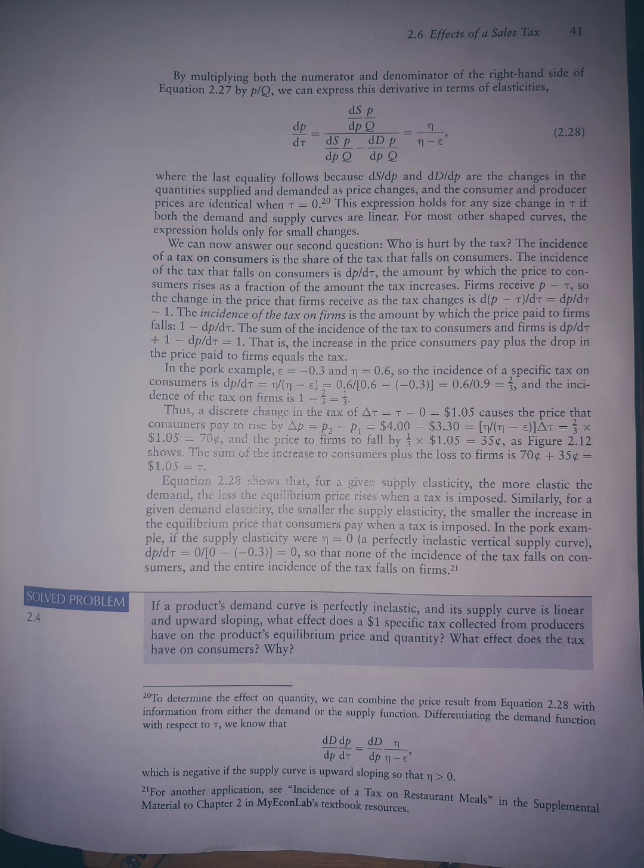The sum of the incidence of the tax to consumers and firms is the derivative of price with respect to tau, plus 1, minus the derivative of price with respect to tau, which equals 1. That is, the increase in the price consumers pay plus the drop in the price paid to firms equals the tax.